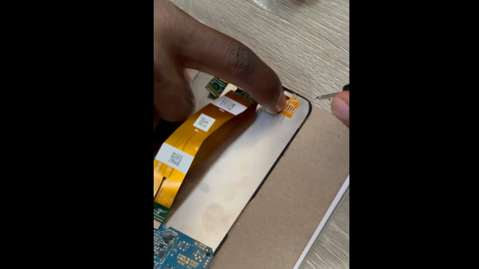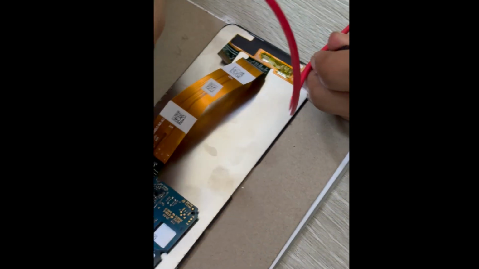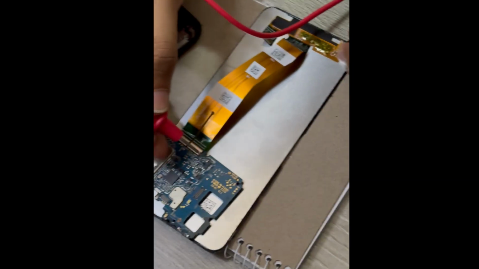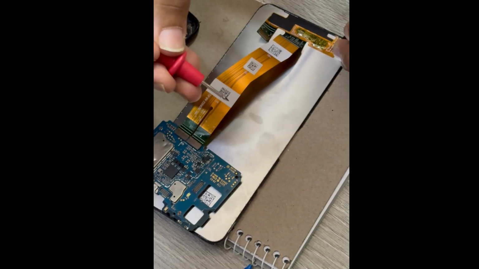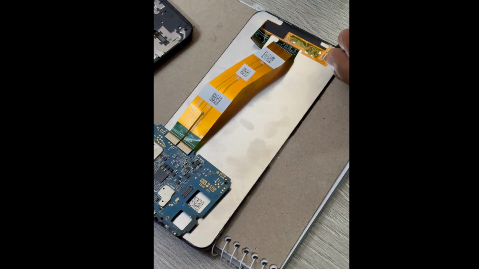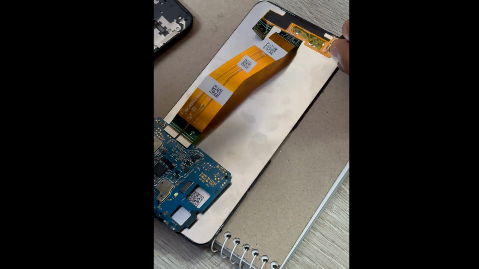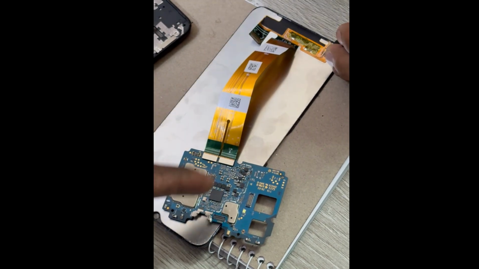Okay, give it a try with the multimeter. There. Cool, now that's what I wanted you to identify. So the anode side of the LCD will go all the way to the cathode side of the diode.